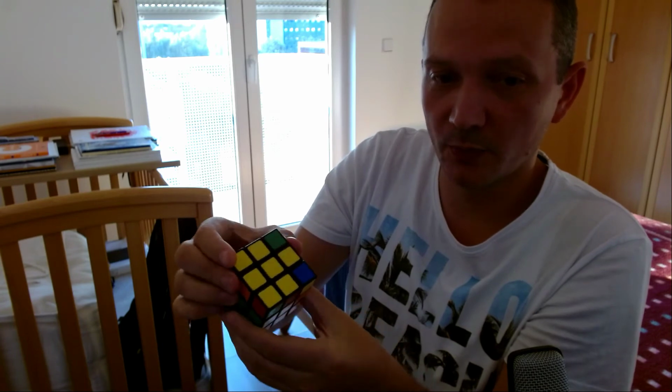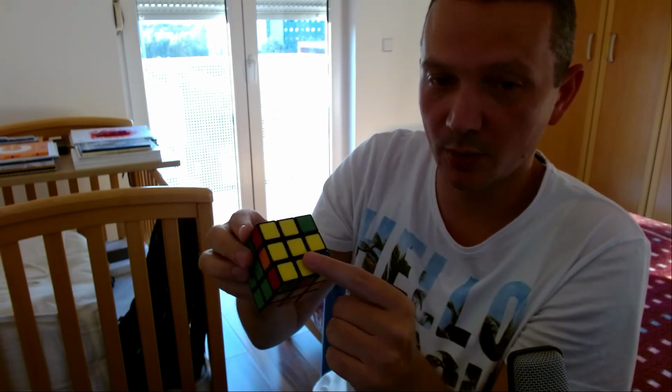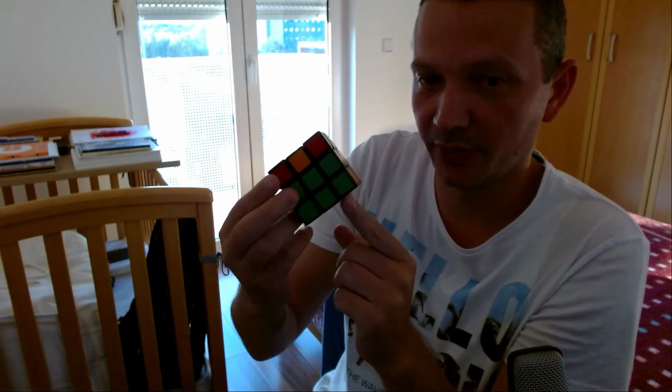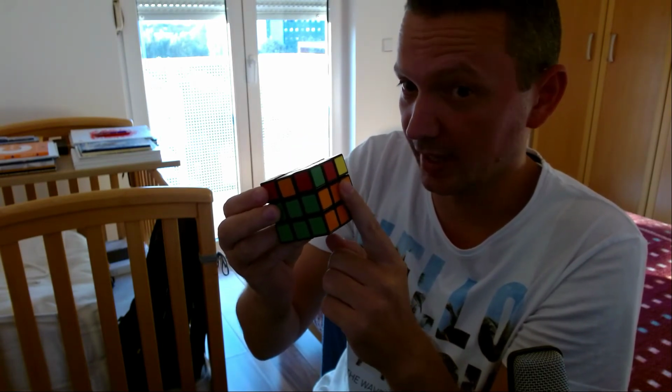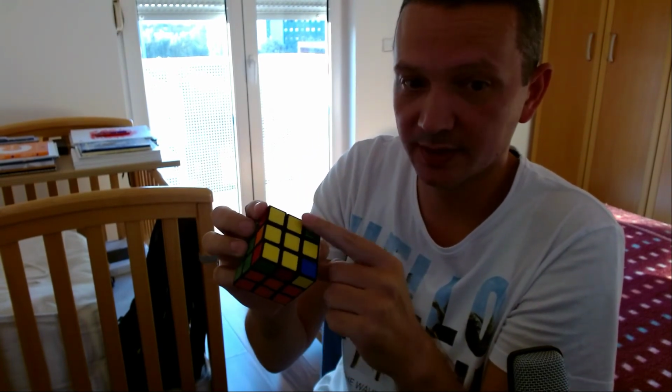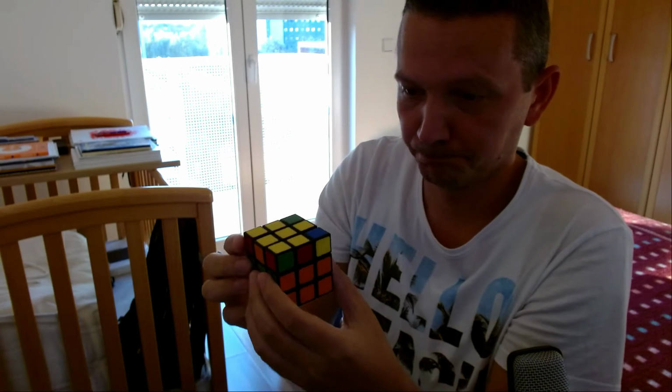And we are now finally obtaining the yellow cross, and also the first 2 layers are solved. Nothing is wrong with the first 2 layers, and the yellow cross appeared here.